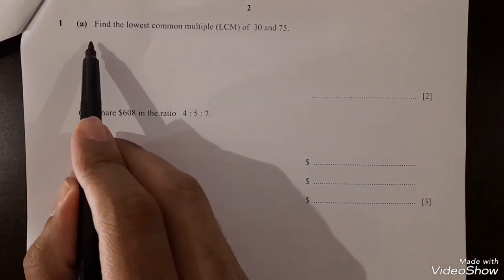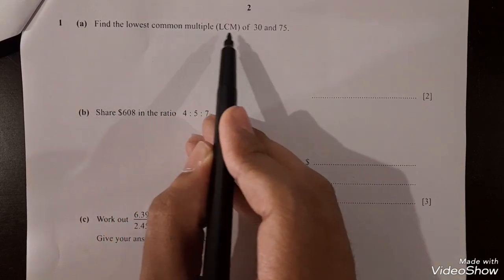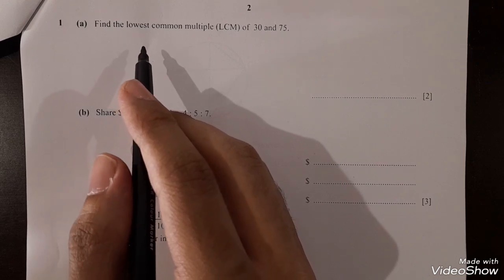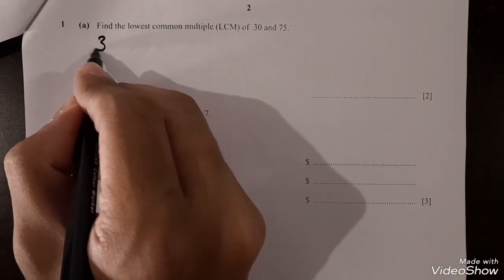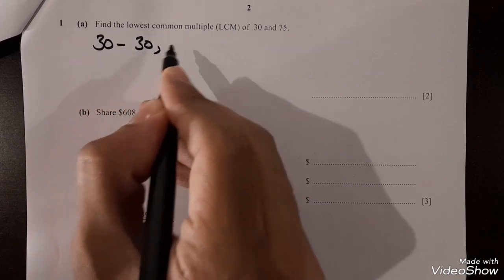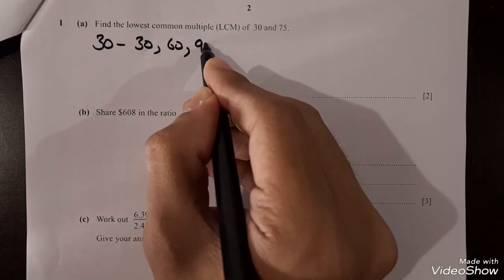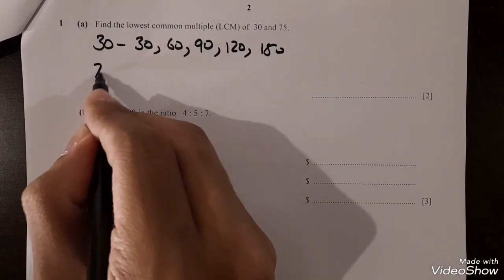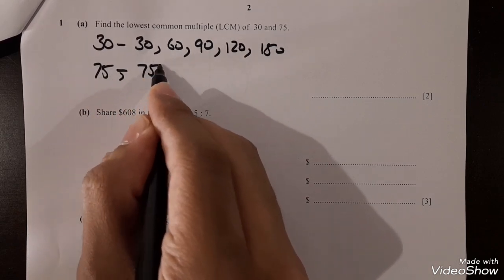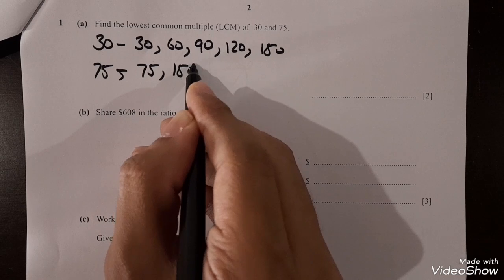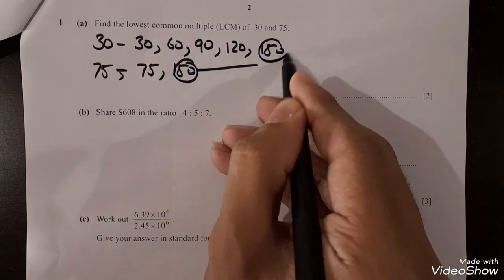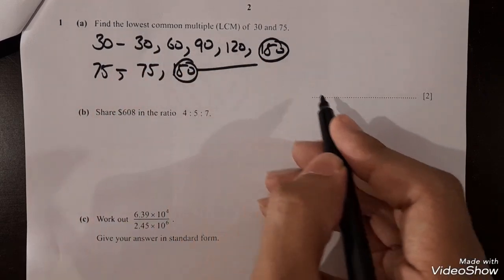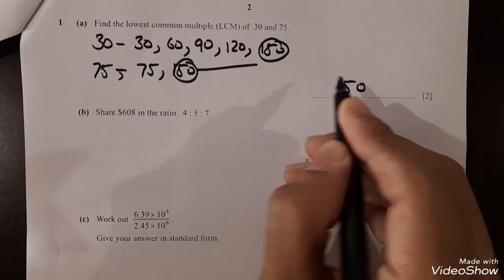Question 1 part A states: find the lowest common multiple of 30 and 75. First we will find the multiples of 30, then the multiples of 75. For 30 it is 30, 60, 90, 120 and 150. Then for 75 it is 75 and 150. So 150 is common to both 30 and 75. So the LCM of 30 and 75 is 150.